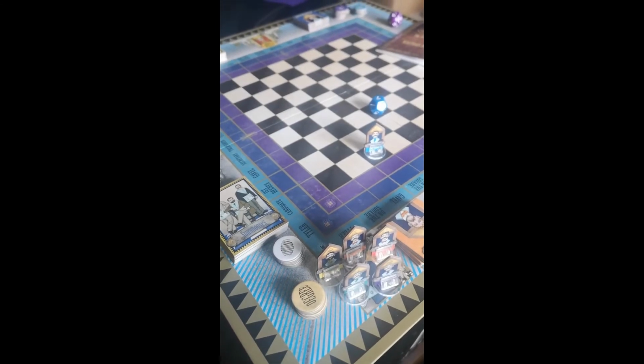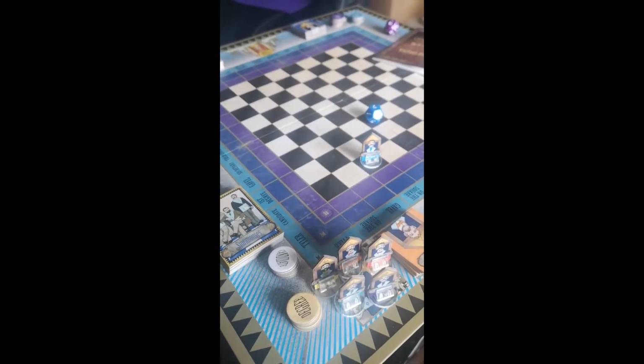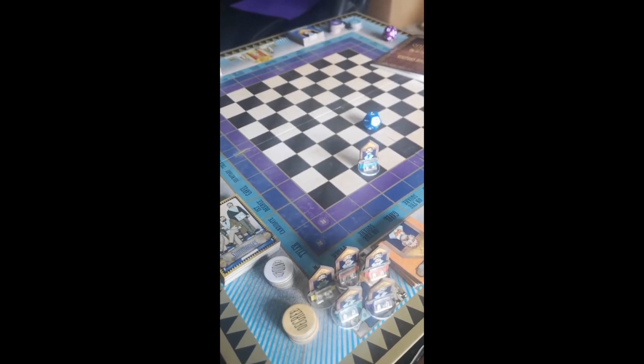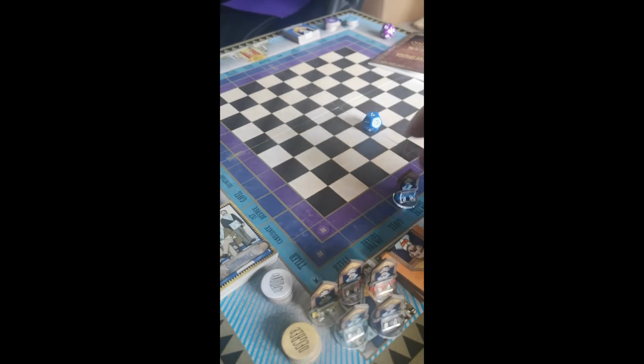We've had a few queries about various moves, so I thought I'd start today by showing you some of the key moves and explanation of some of the steps. So the first one we're going to look at today is the on the square move.